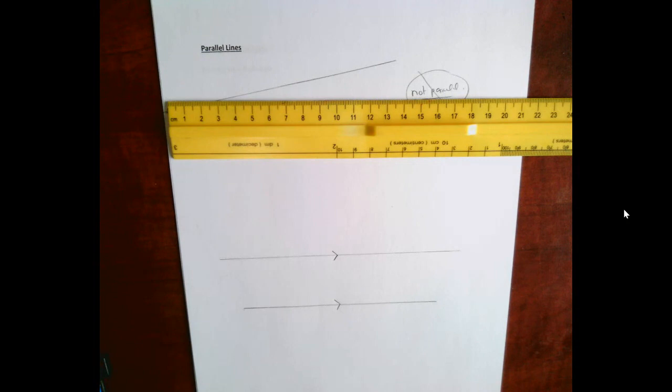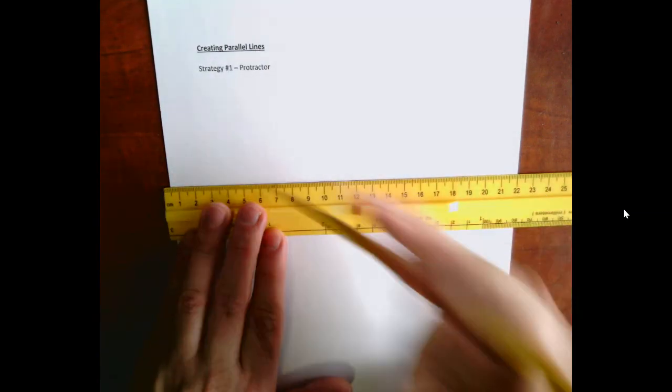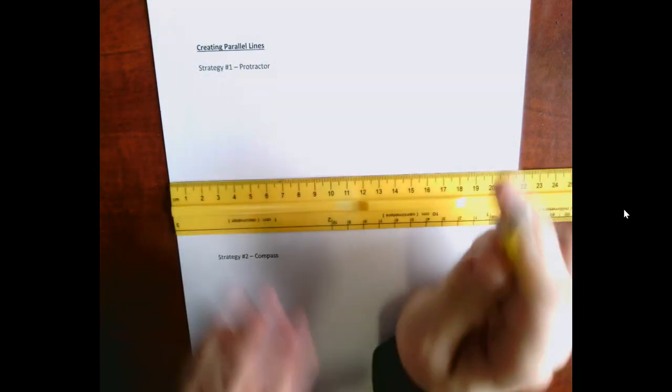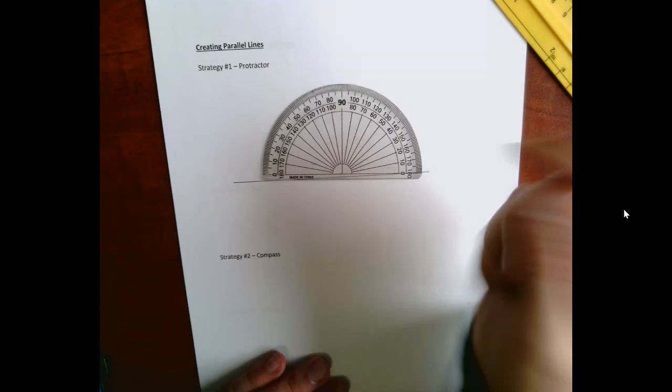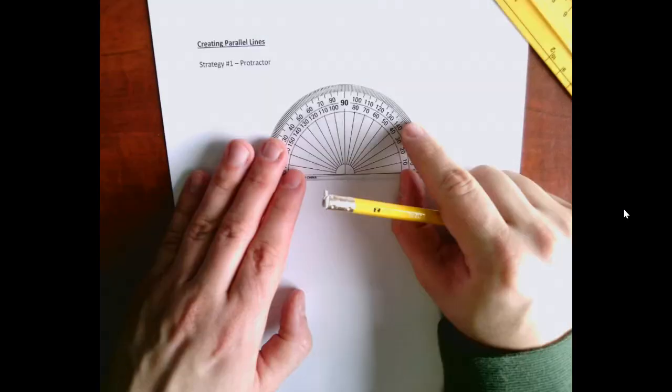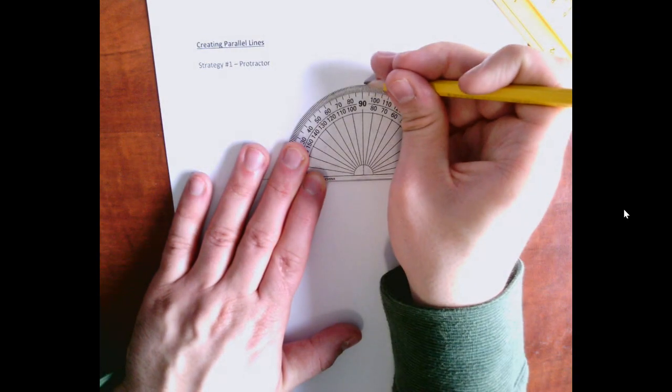All right, so the first work we're going to do is creating parallel lines, and we're going to use a protractor for this. So I'm going to draw a straight line, just like so. And you can take a protractor, and you're going to line up your straight line with the bottom line of your protractor, so they're overlapping, and you're going to draw just a mark at 90 degrees.